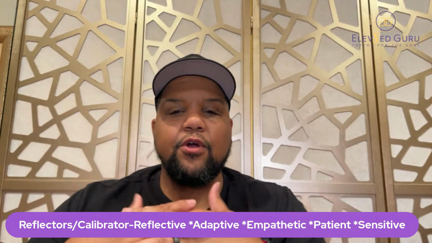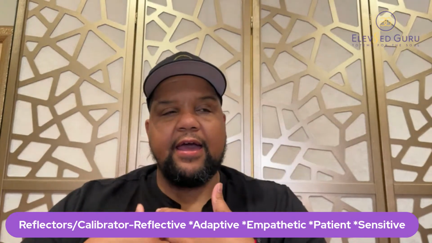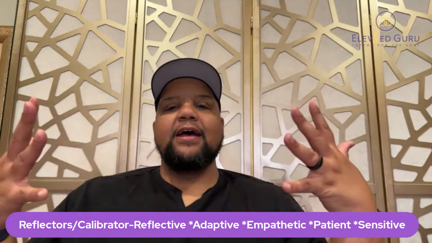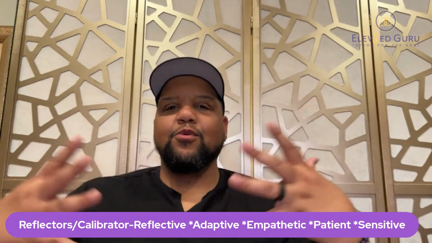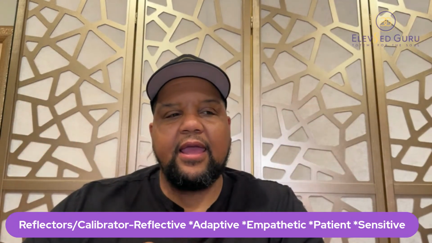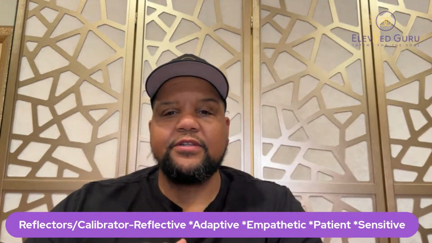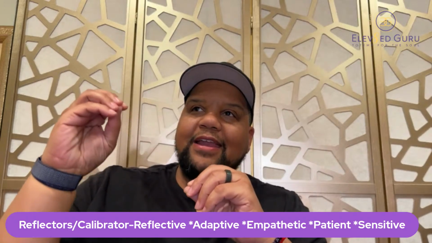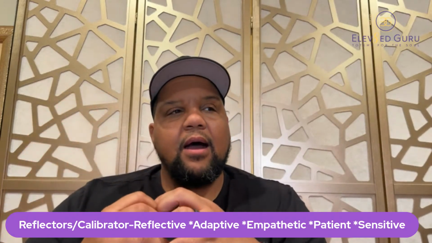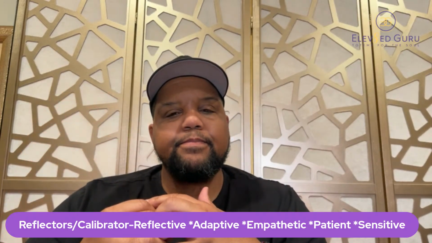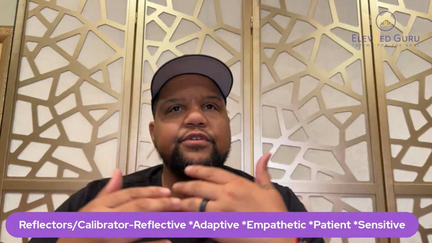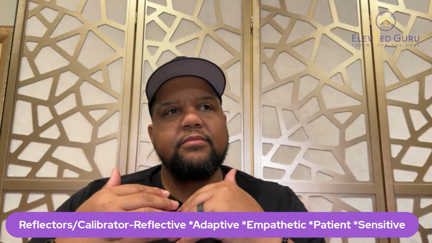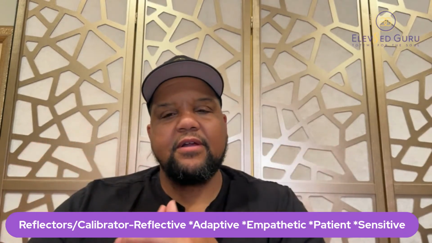Their centers are open, so reflectors show up as the reflection of the world, basically. And I already said they have deep, deep wisdom. They have this innate ability to understand and provide insights in a way that moves people, moves community, moves environment, right?